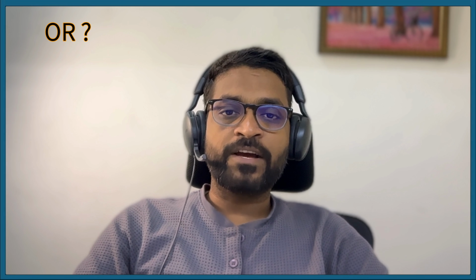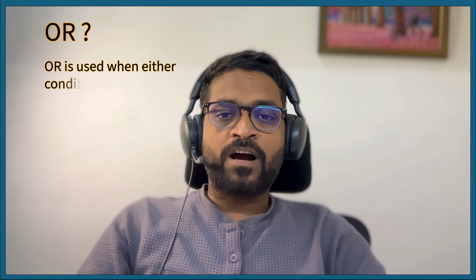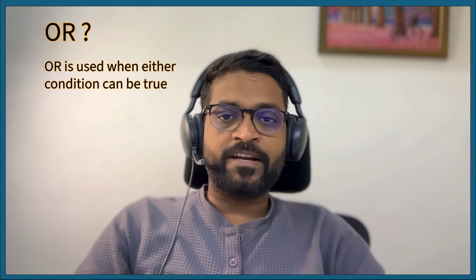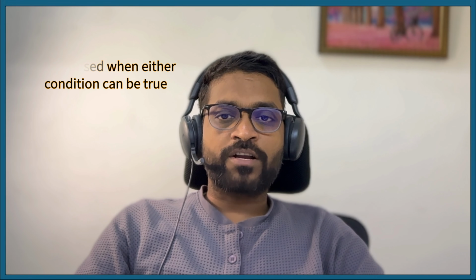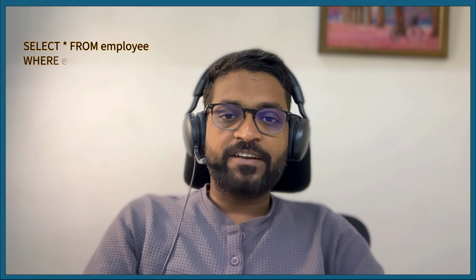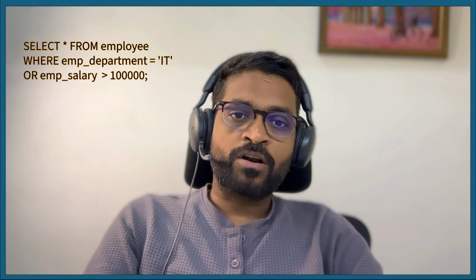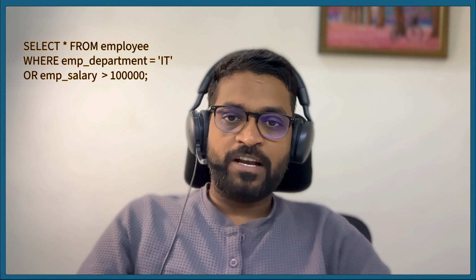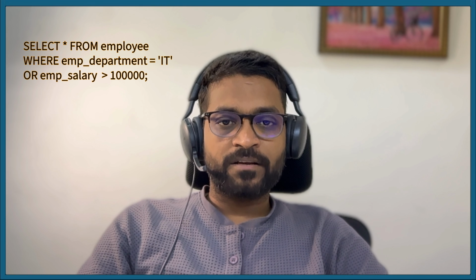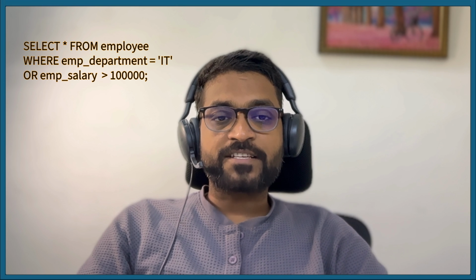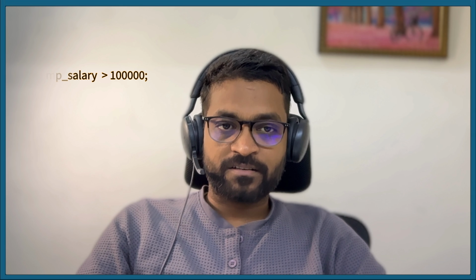Now let's discuss the OR condition. OR is used when either condition can be true, like either one of the conditions should be true. For example, if we have multiple conditions like employee department equal to IT OR employee salary is greater than 1 lakh, in this case it will consider either employee department is IT or employee salary is greater than 1 lakh. So this query will show all IT employees plus anyone with salary greater than 1 lakh rupees, even if they are in another department.